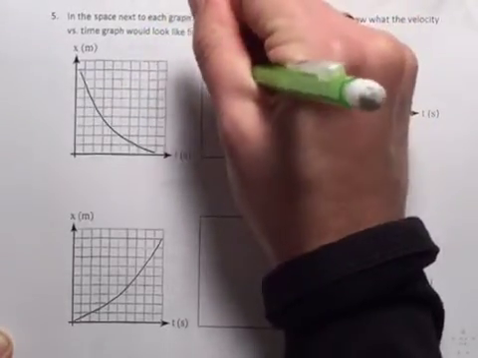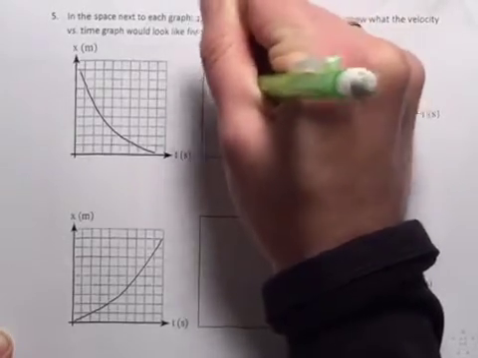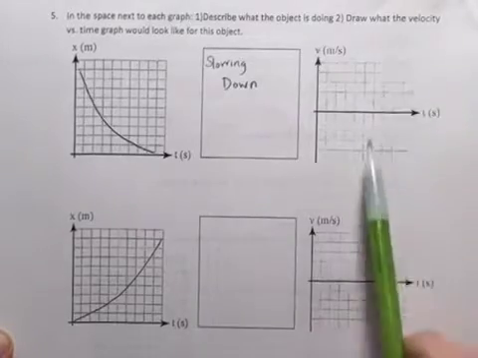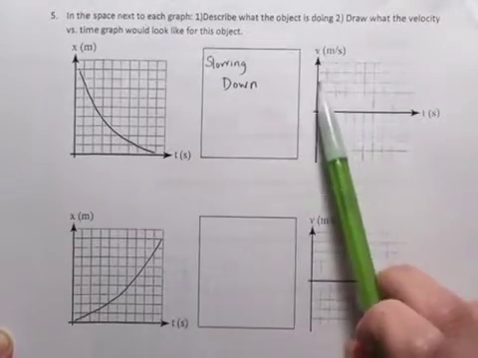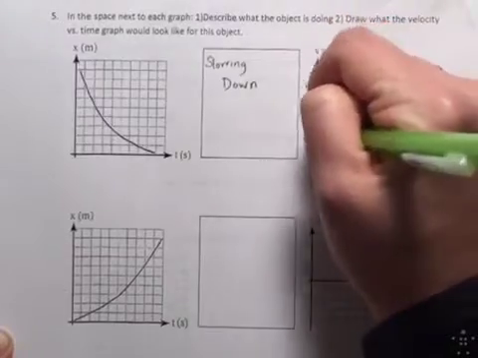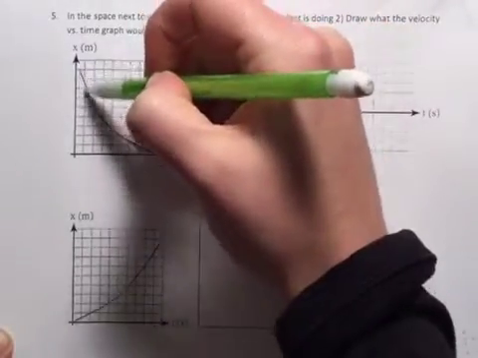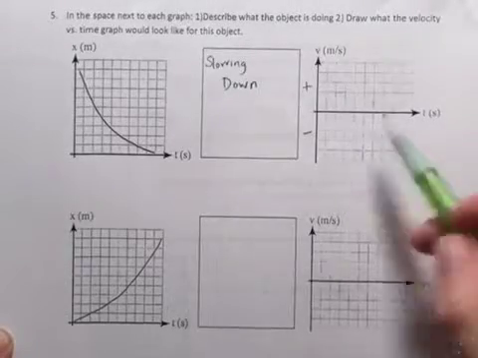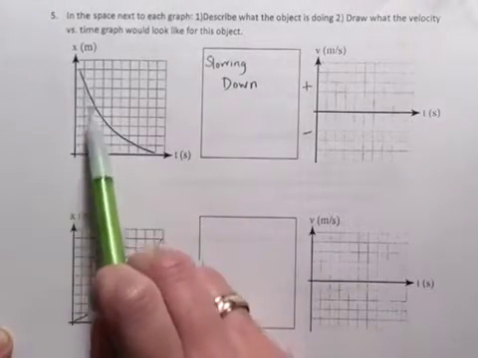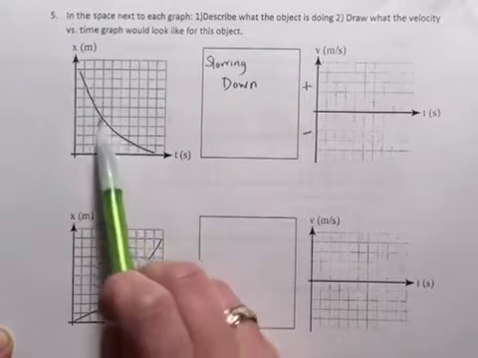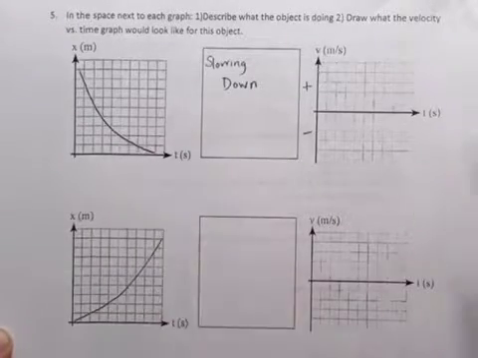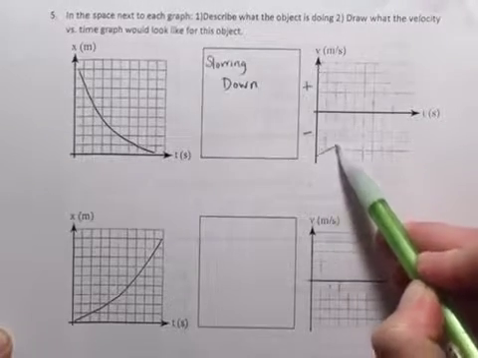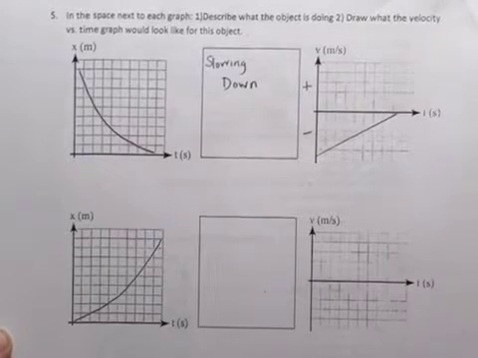So overall, this object is going fast and then slow. So that means the object is slowing down. And for the velocity versus time graph, first you have to decide whether the motion is in the positive region or the negative region. This is moving towards 0, so it's going to be negative, so down here in the bottom. You're starting at a very fast speed because of the steepness and moving to a slower one. So if you're starting at a fast speed, you want to start away from 0 and then move towards it, kind of like that.